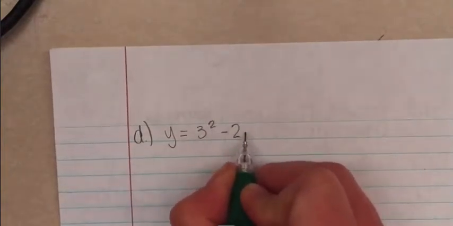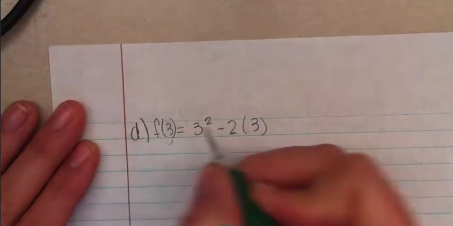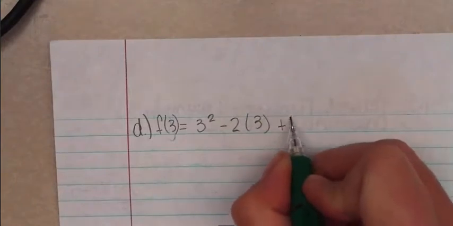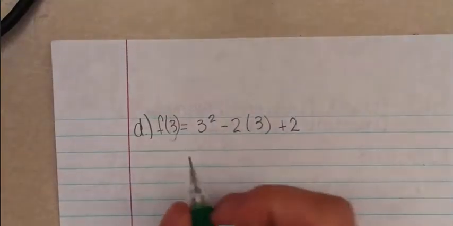So I'm going to plug 3 in to my simplified version of f of x. Actually, let me call this f of 3 so we're not confused, even though really this isn't correct because you can't have 3.